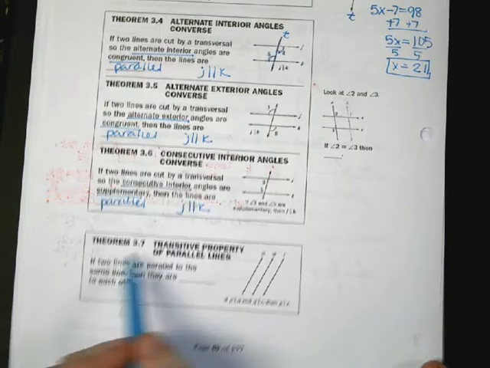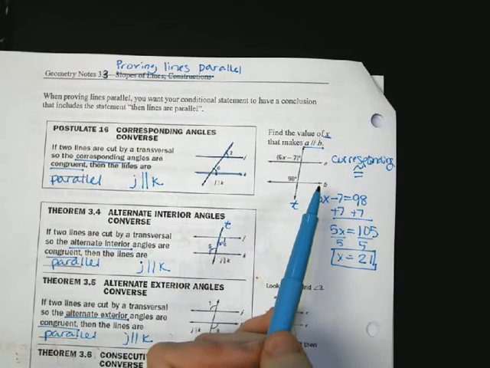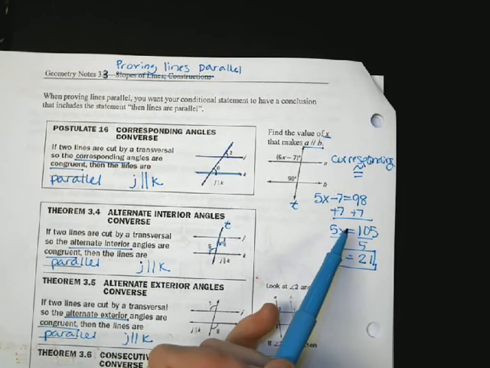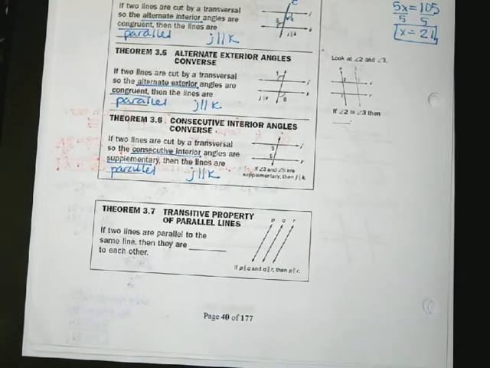Okay, so transitive property, let's go back down here and look. Just a little heads up, you always want to identify what type of angle you have first before you set up your equation. You cannot write an equation unless you know what type of angle pair you've got. And there will be several questions on quizzes or tests that you have to identify the angle first, then set up the equation.